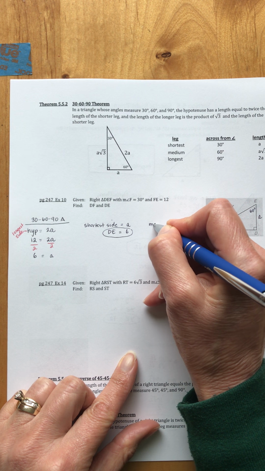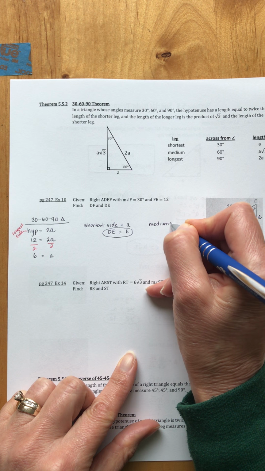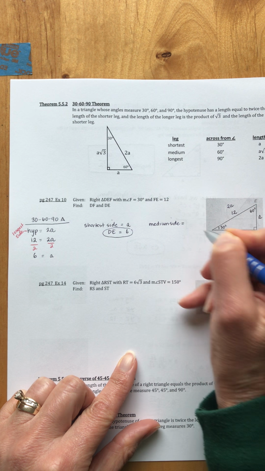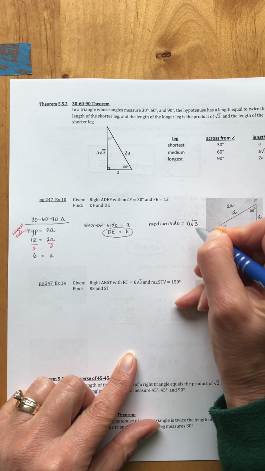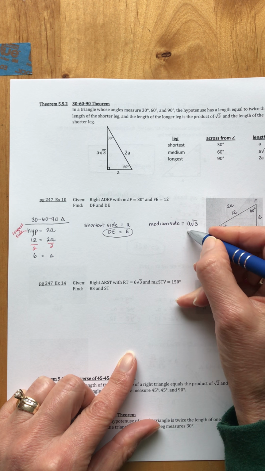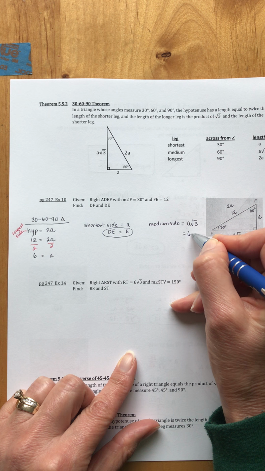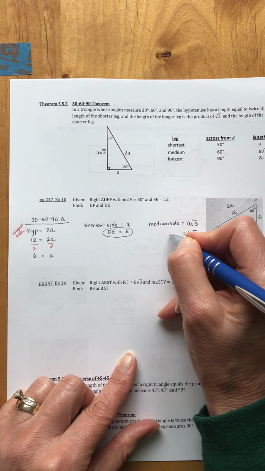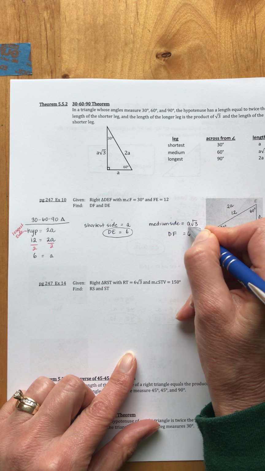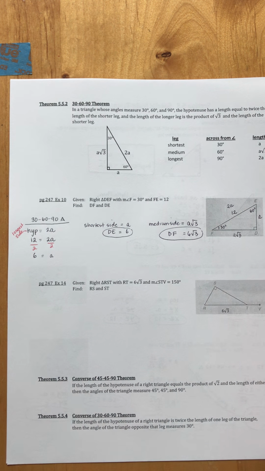So we're going to say medium side. What is the formula there? Medium side, A square root 3. So we know that A is 6, so we just go ahead and plug in 6 square root 3. And what's the medium side? It's called DF. So we've got that piece there. So we're all done with number 10.